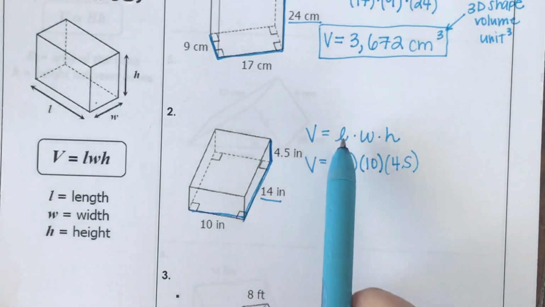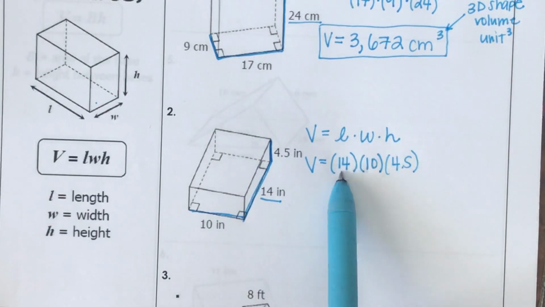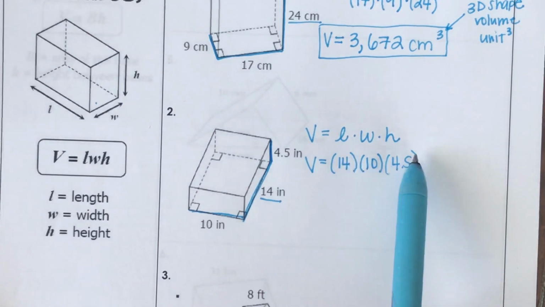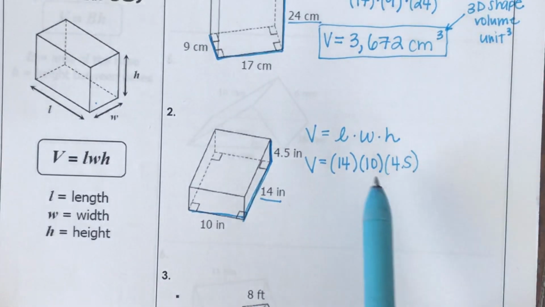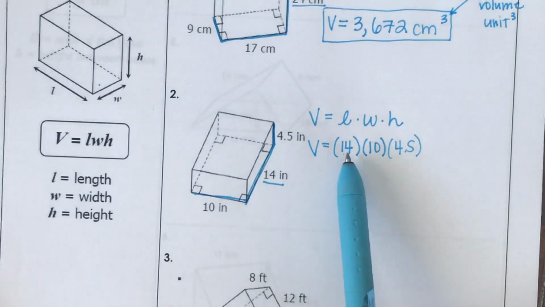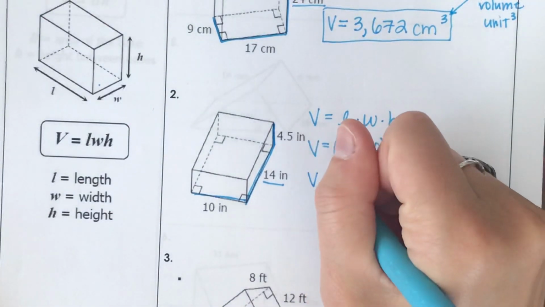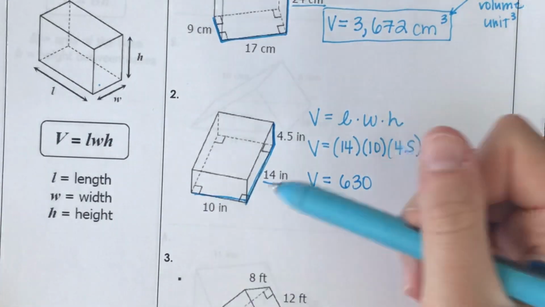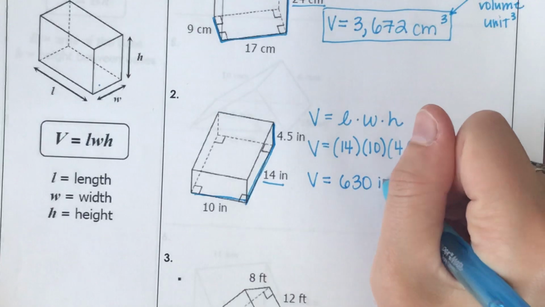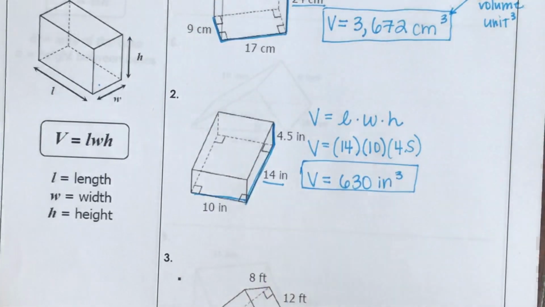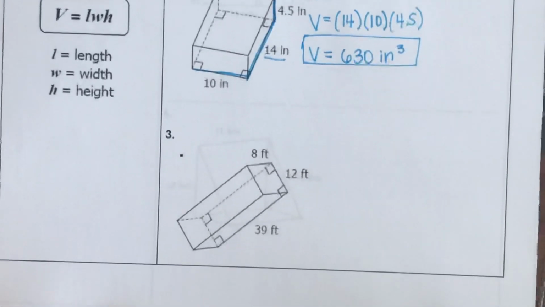Now guess what? If you switched your length and your width from me, if you said that the length was actually 10 and the width was 14, that's still going to give you the exact same answer. So the cool part here is that it doesn't really matter where you plug them in. You're still going to get the same answer all the way across. So if I multiply all three of these numbers together, I get 630, and it's volume, so it's going to be inches cubed. Okay, easy enough. All you're doing is multiplying. Super easy stuff here. All right, last one.